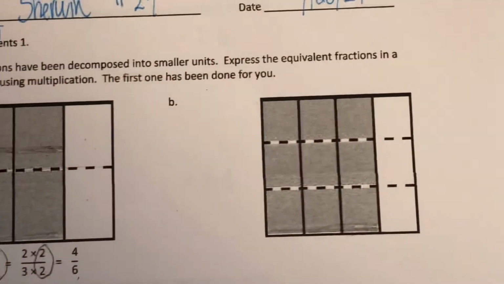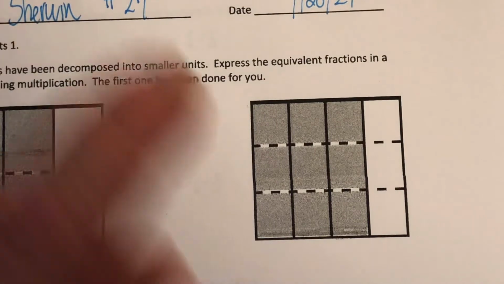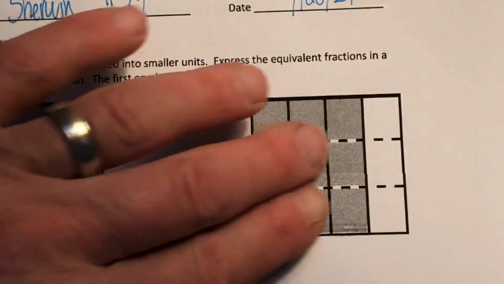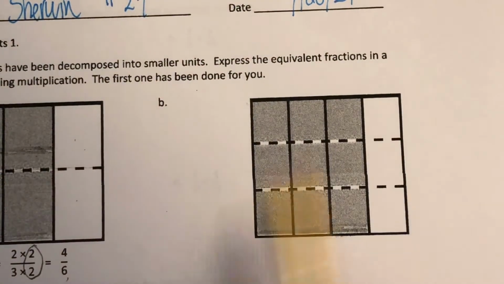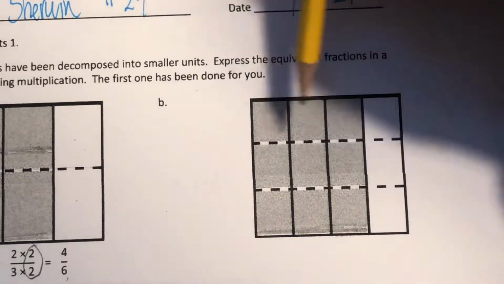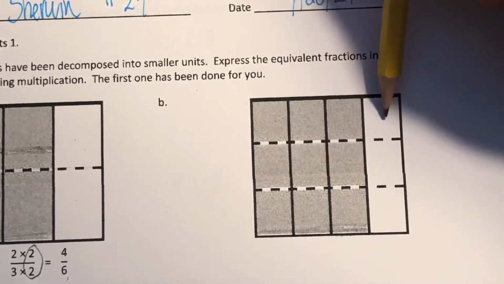Let's move on to B over here and see if we can break this down. Okay. Now the original fraction here. Now with your mind's eye, take out those dotted lines, and we're just going to count the columns across. You ready? Count with me. 1, 2, 3, 4.